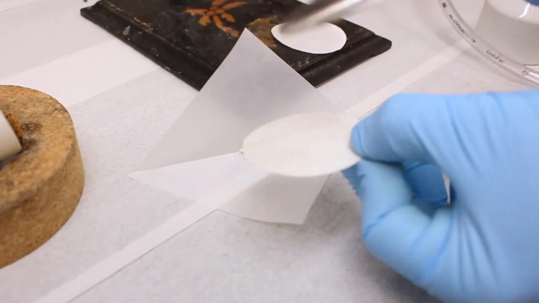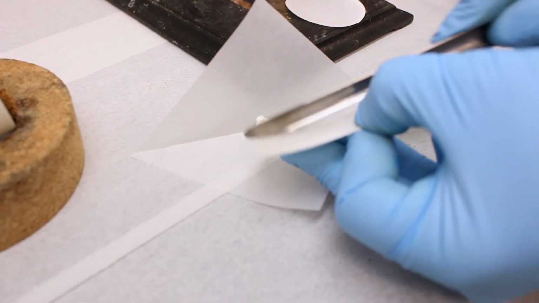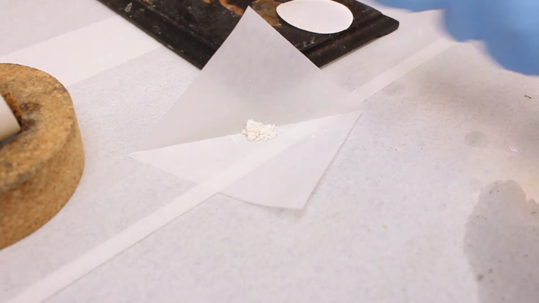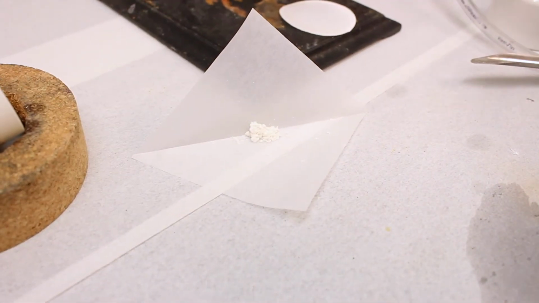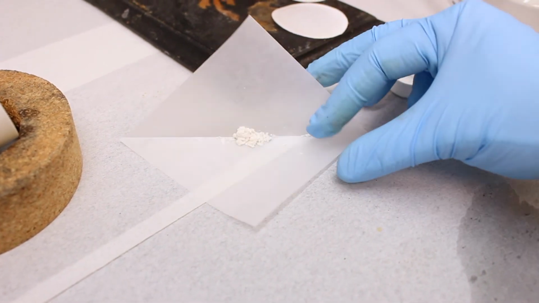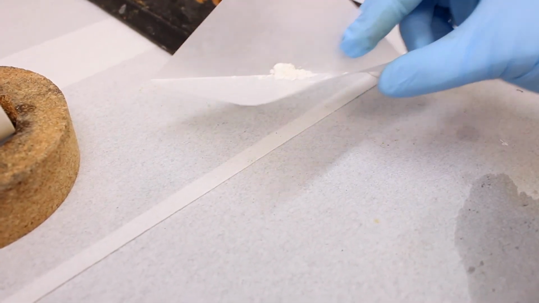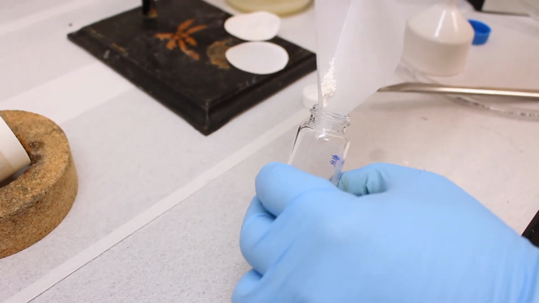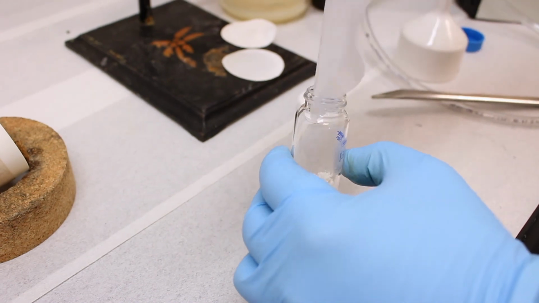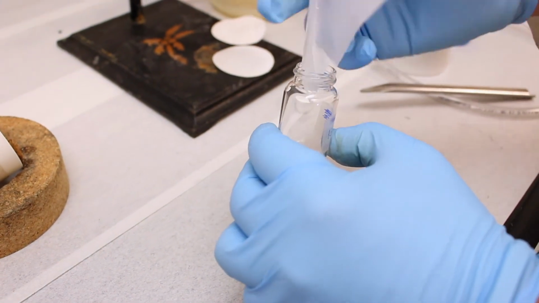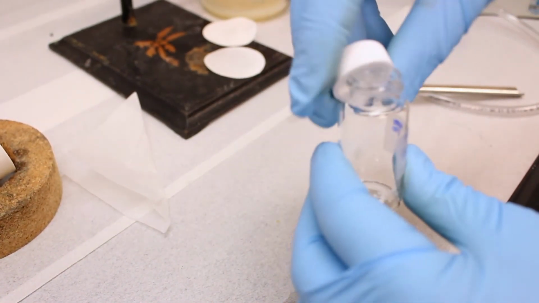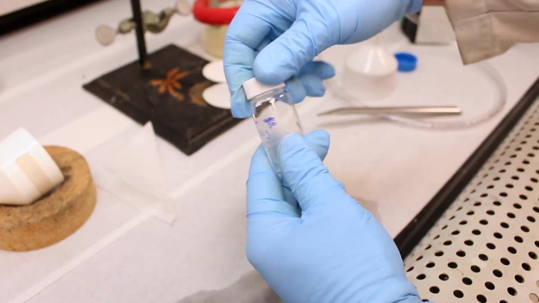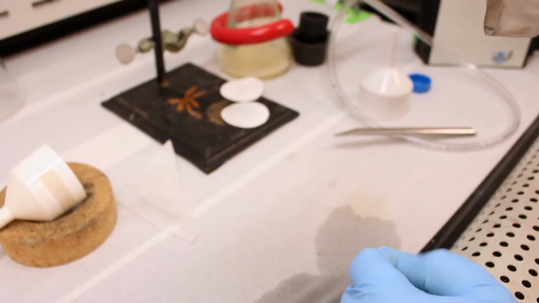And there's still a little bit on the filter paper, so I'll try to scrape some of that off. Okay. So now we'll take our powder here and we'll place it into our sample vial, which is pre-weighed. Okay. So we'll place this vial into the vacuum desiccator and let it dry to remove any residual water, and then we'll get a final mass.